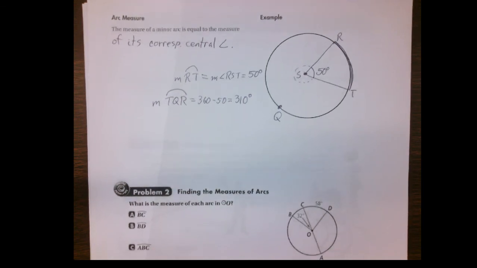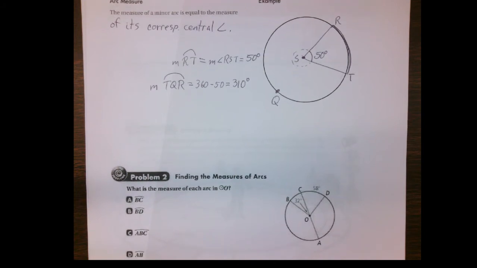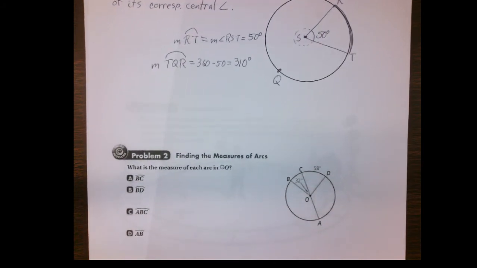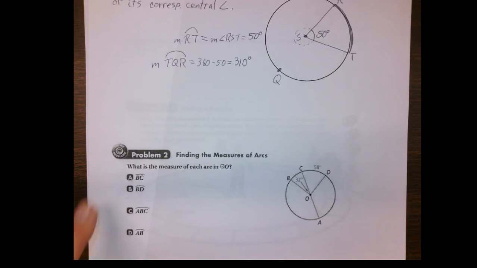Let's jump down here to problem 2, and this is where I would suggest that you pause the video and try to do these 4 parts on your own, see what you get. All right? And did you do it? How'd it go? Not too bad, I hope?